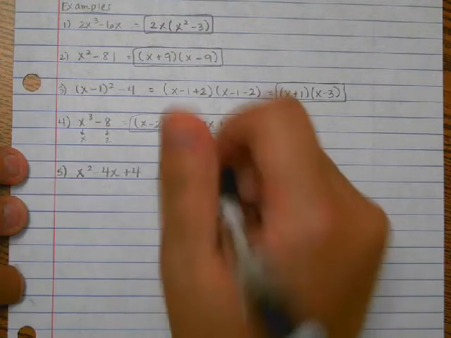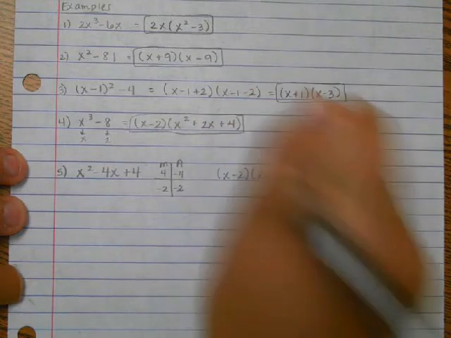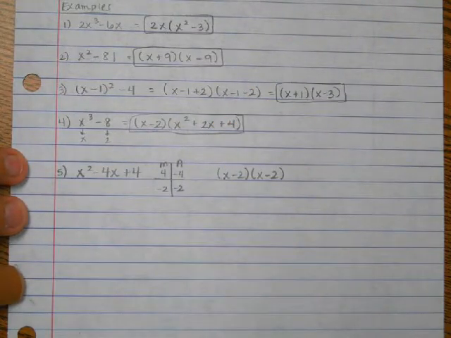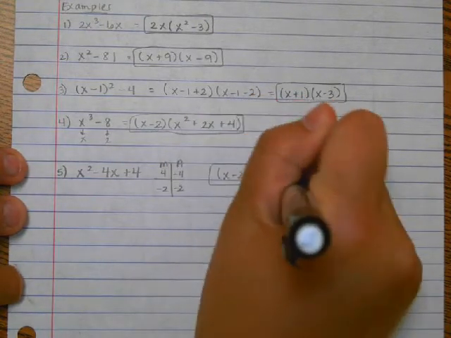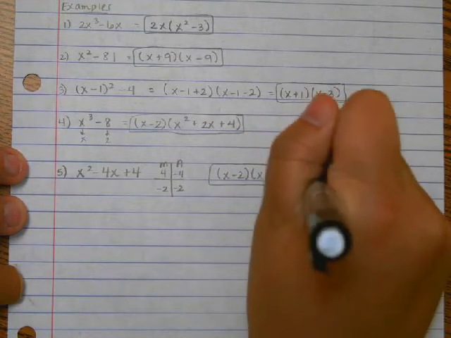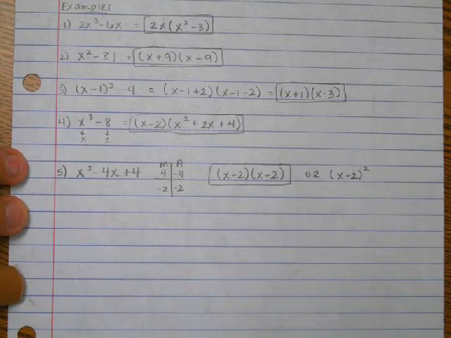Since x squared is by itself, I can just make it (x minus 2)(x minus 2). If x squared has any coefficient other than positive 1, I would have to do split the middle. So I can leave my answer like this. If they are the exact same binomial, you can write it as a quantity squared. Those are the exact same thing.